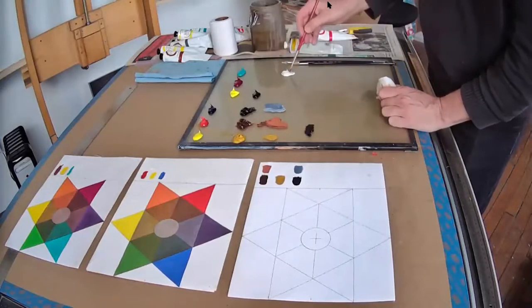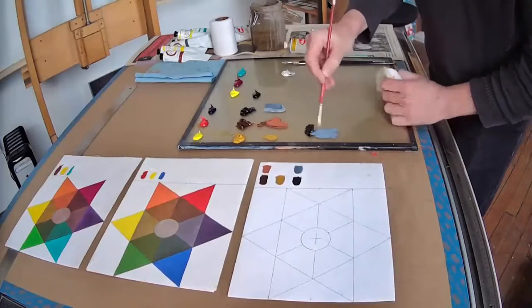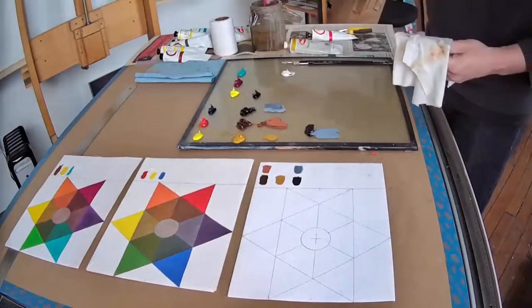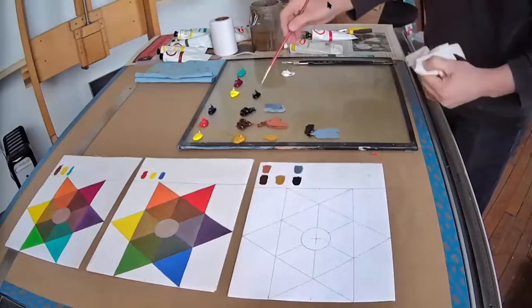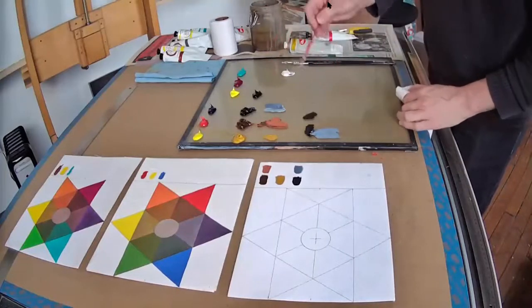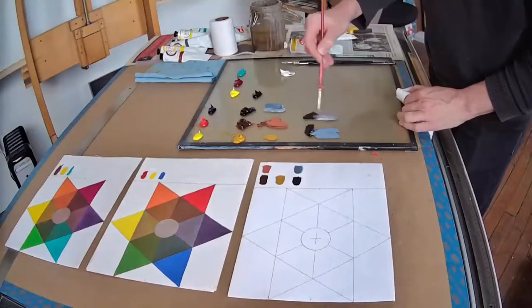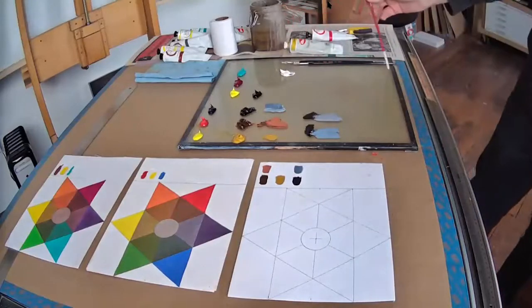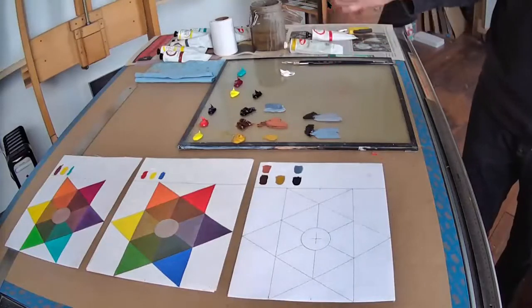That's the Payne's gray. I'm going to mix with white. And then I'll mix ivory black with white. And so you can see how much bluer, at least I hope you can, yeah, you can. You can see how much bluer the Payne's gray is than the ivory black, right?